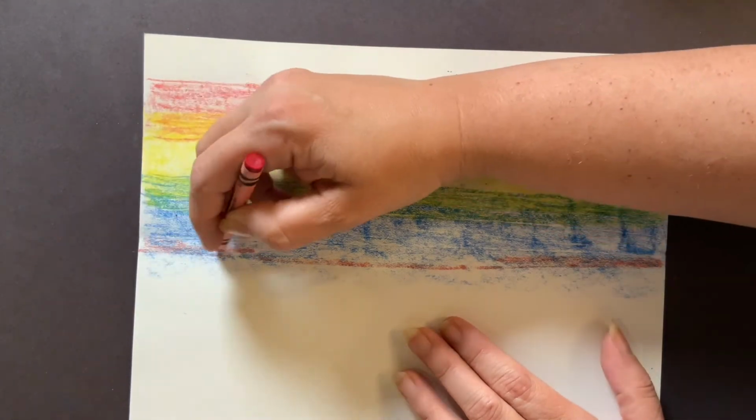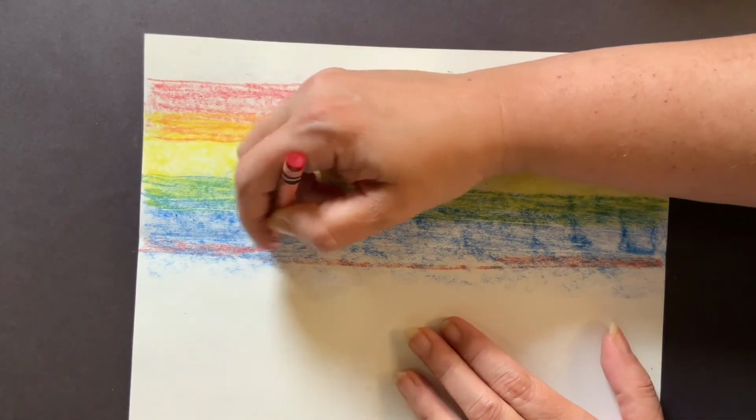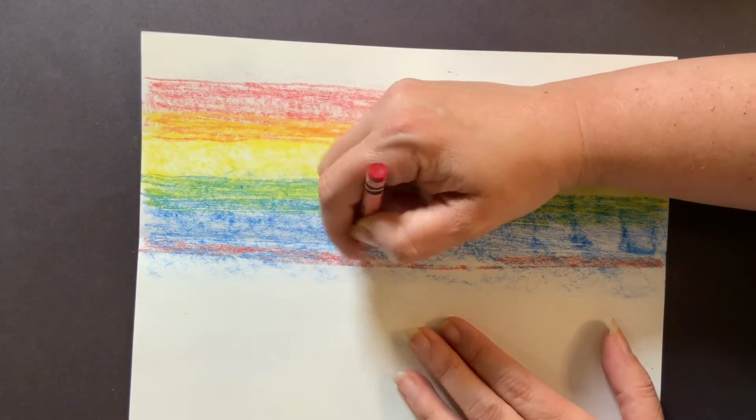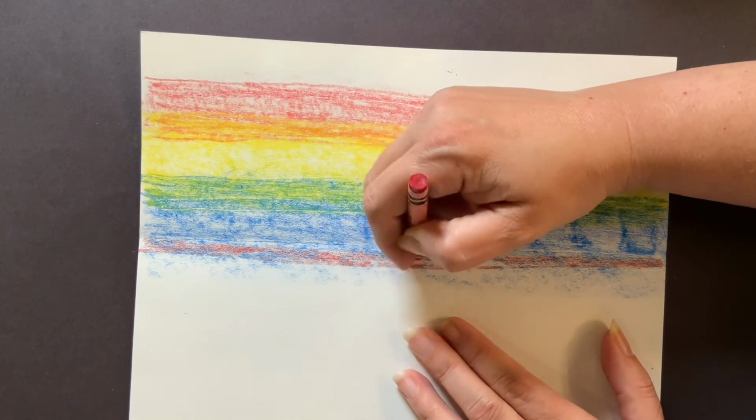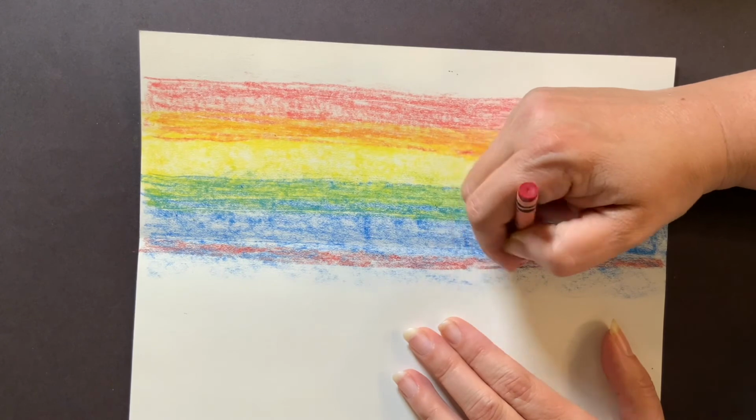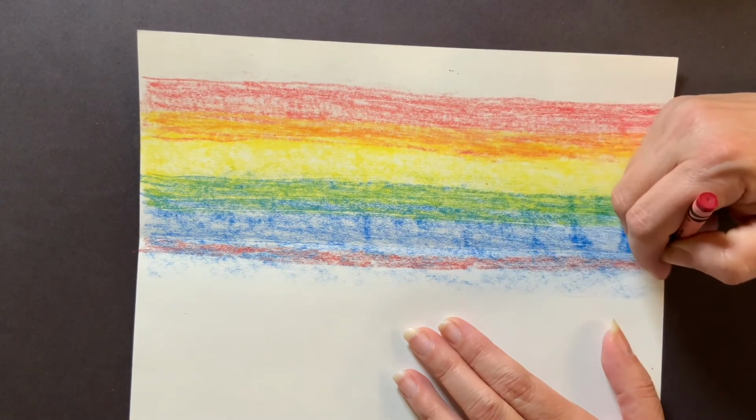because blue and red make what color? What color is it starting to look like? And I don't want really a big thick one for this one. This one is not going to be very thick.